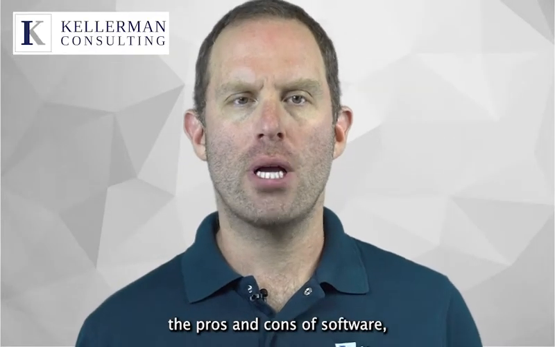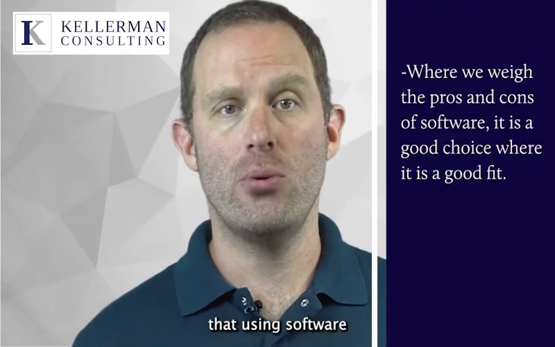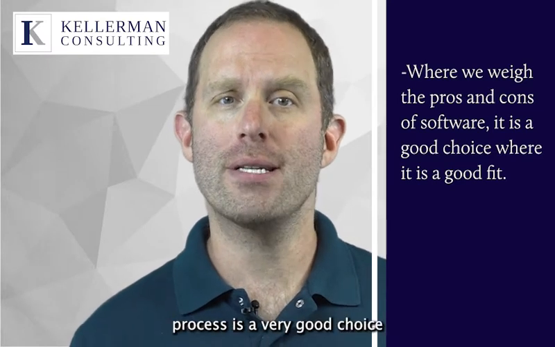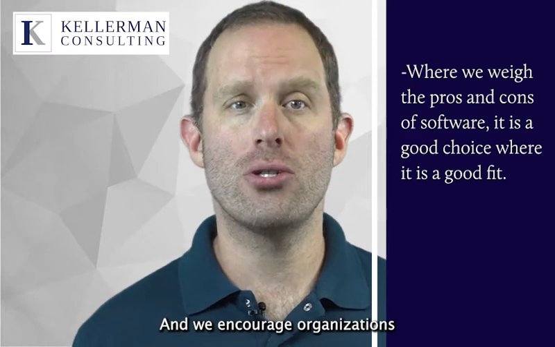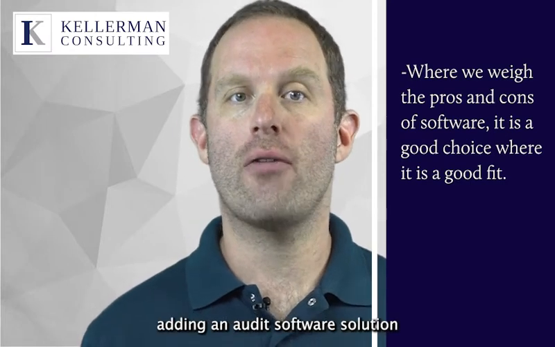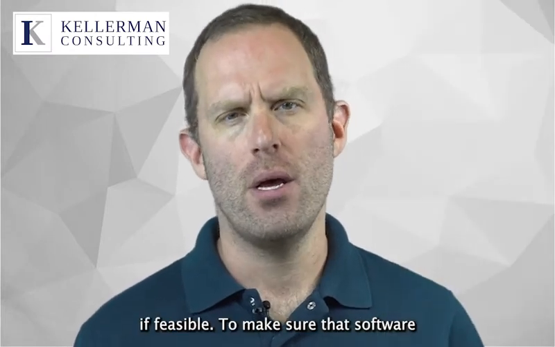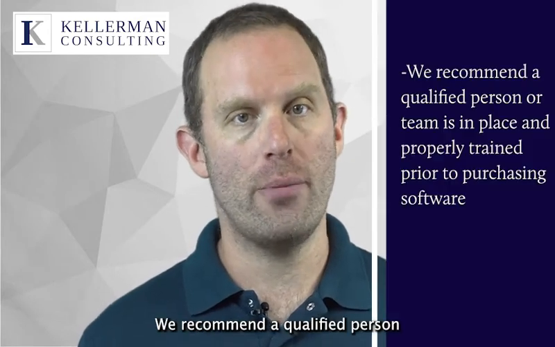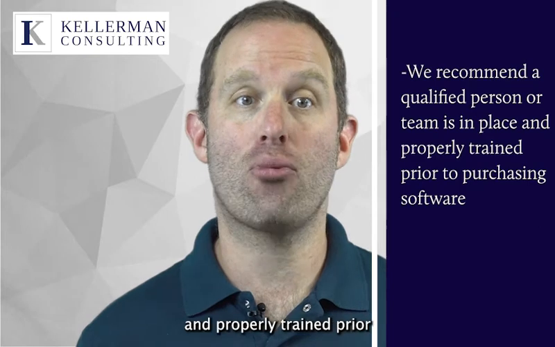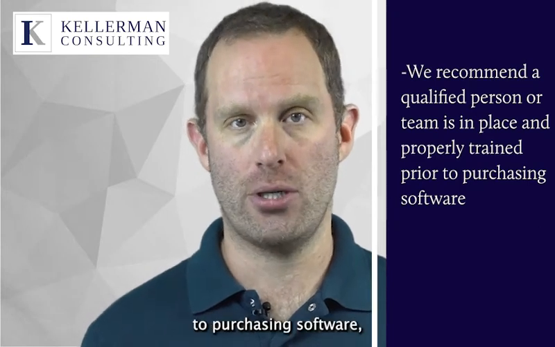When we weigh the pros and cons of software, it is clear that using software as a part of the audit process is a very good choice where it is a good fit. And we encourage organizations to strongly consider adding an audit software solution if feasible. To make sure that software is part of a successful audit, we recommend a qualified person or team is in place and properly trained prior to purchasing software.